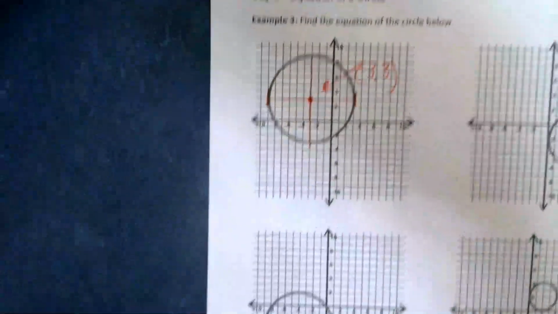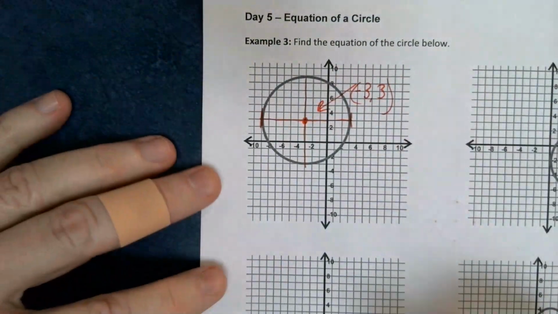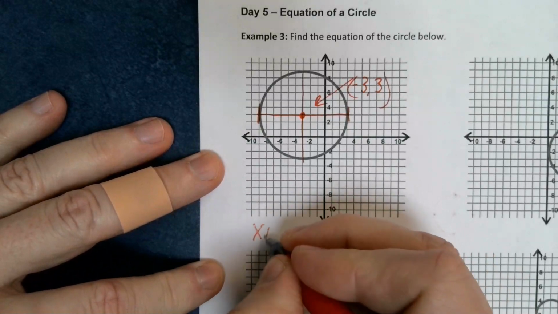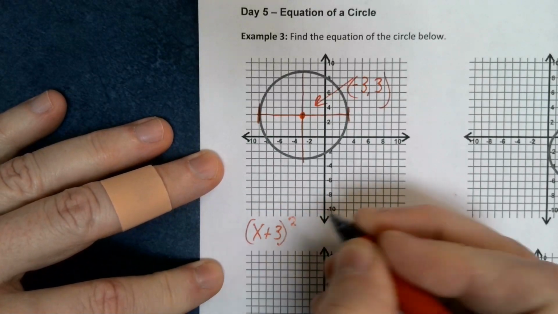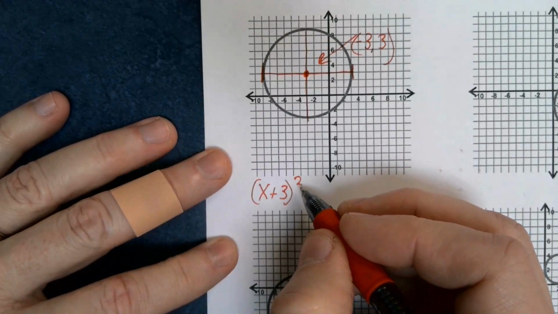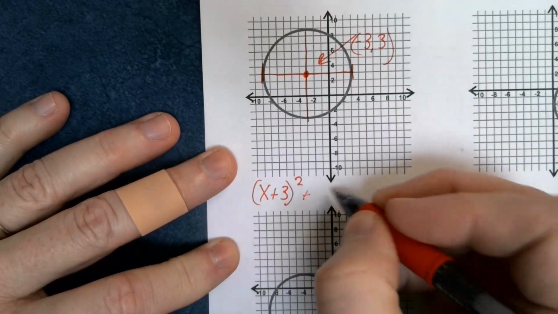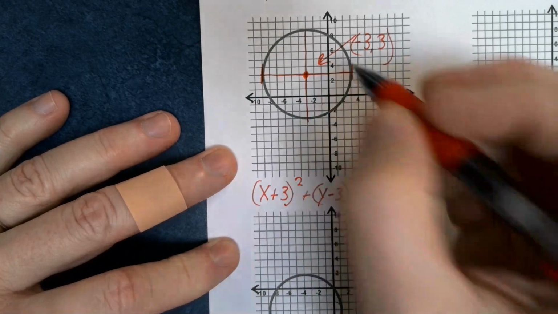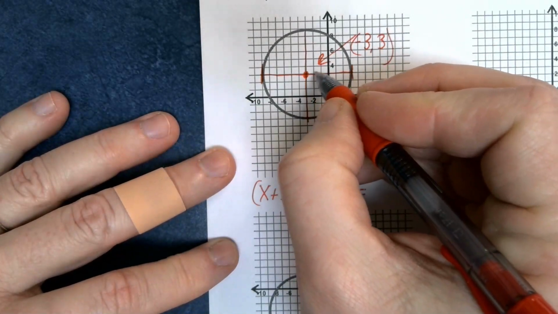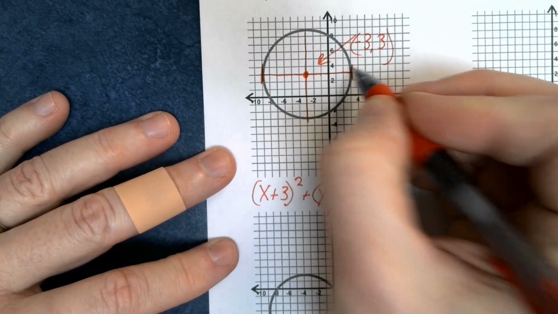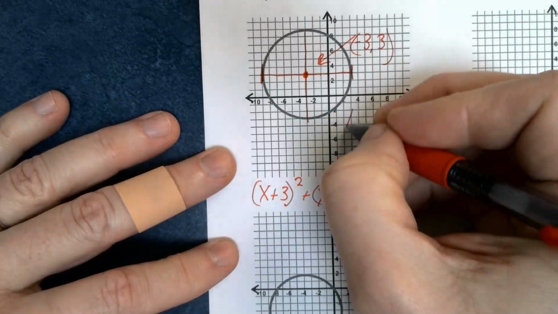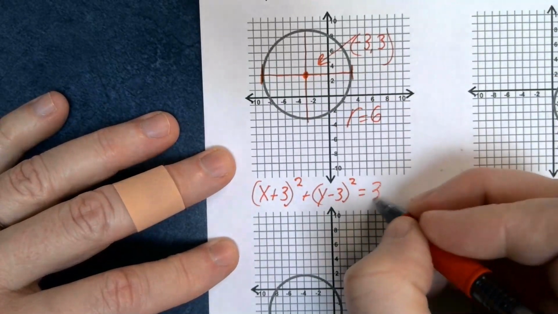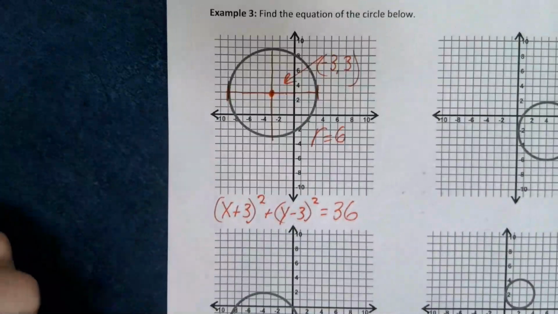And if that's the case, then my equation is x plus 3 quantity squared. And without the squaring, it'd be a straight line, so I got to make sure the square's there. Plus y minus 3 quantity squared equals, and then I count boxes. 1, 2, 3, 4, 5, 6. So the radius equals 6.